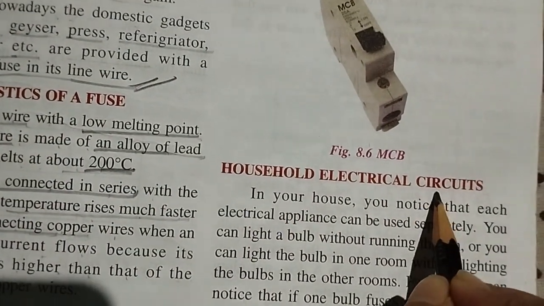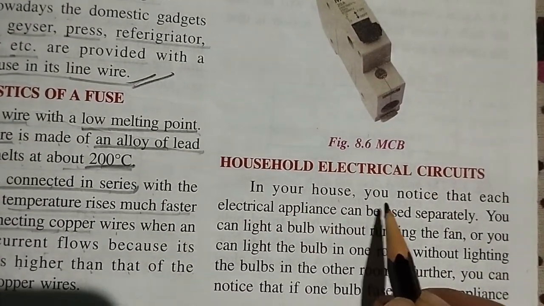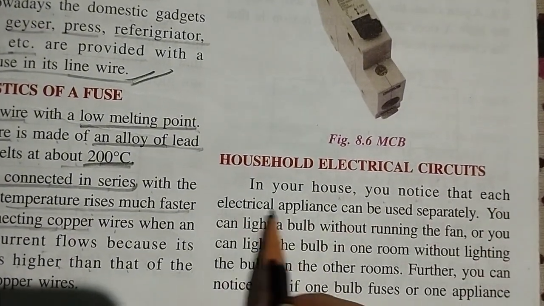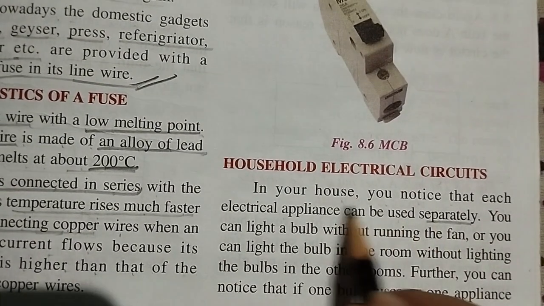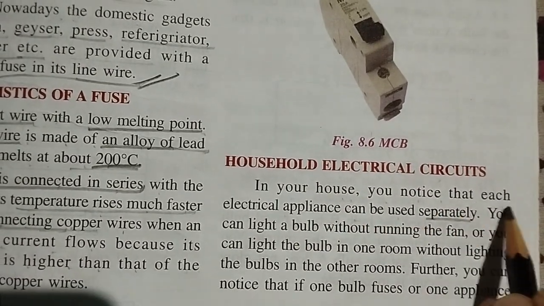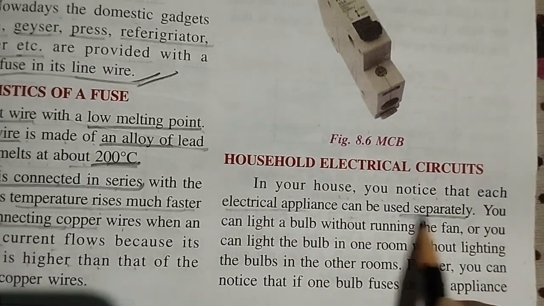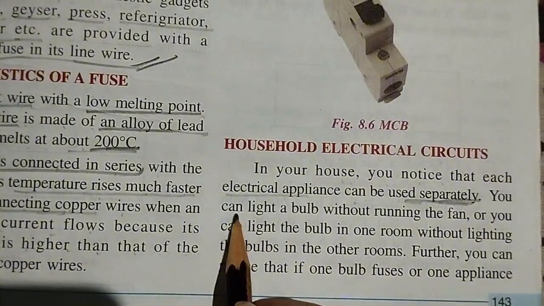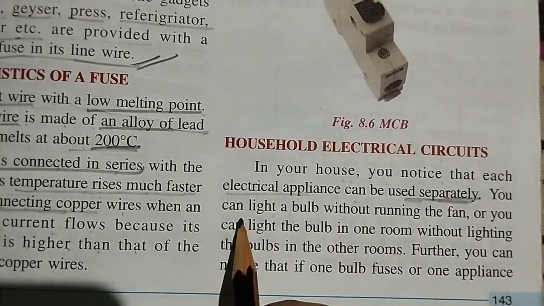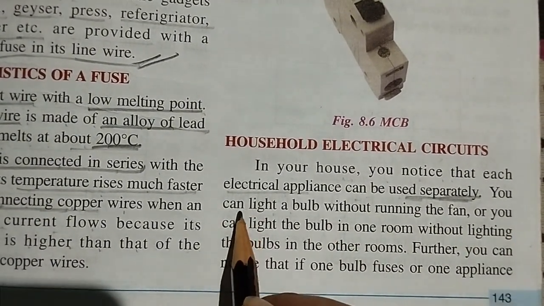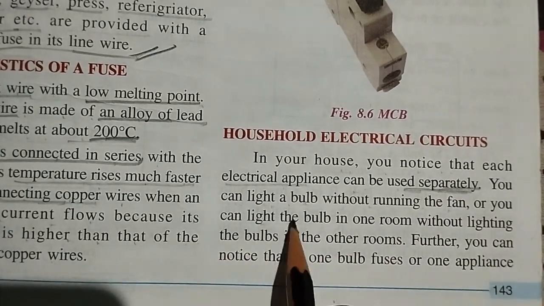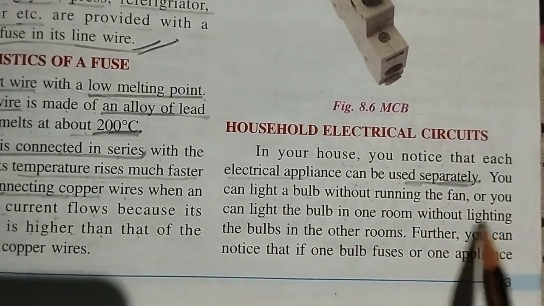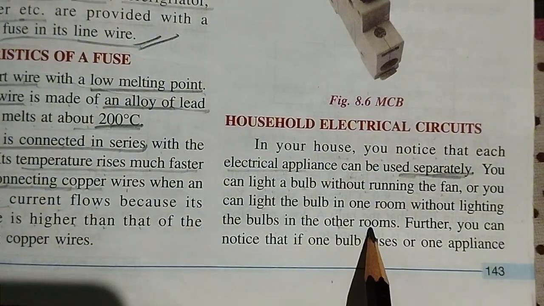Household electrical circuit. In your house, you notice that each electrical appliance can be used separately. You can light a bulb without running the fan, or you can light a bulb in one room without lighting the bulb in the other rooms.